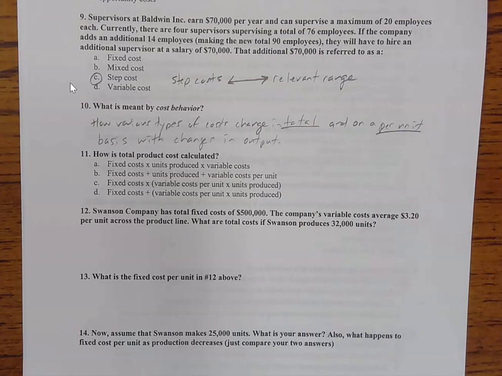Okay. Let's look at one more question and then we'll close this video out. Question 11 says, how is total product cost calculated? Okay. How is total product cost calculated? All right, so question 11 is dealing only with fixed and variable costs.